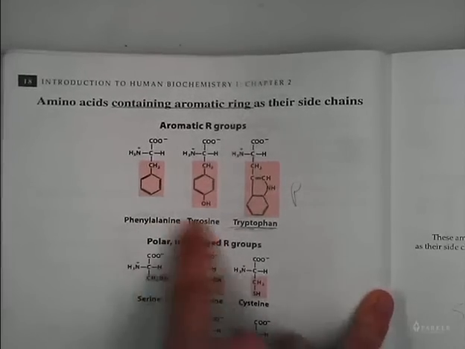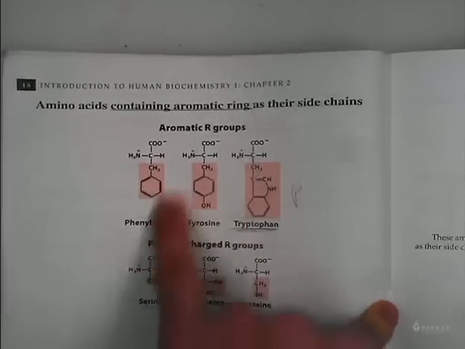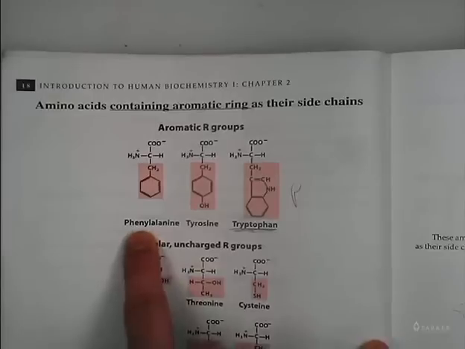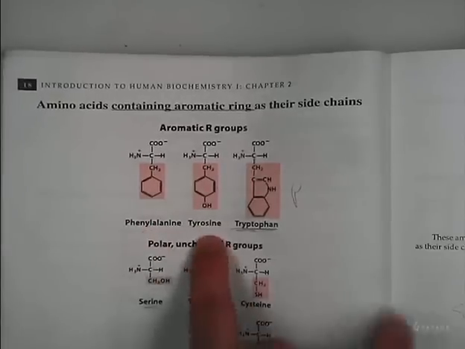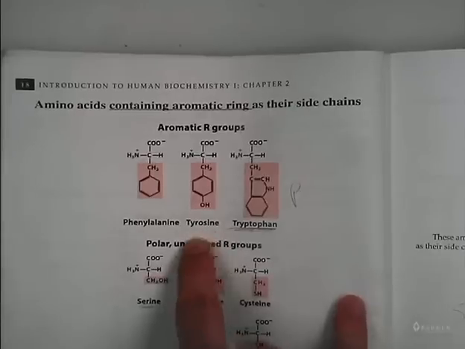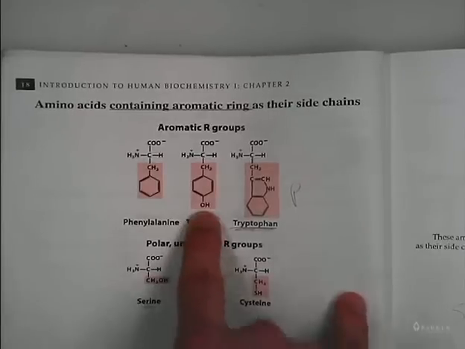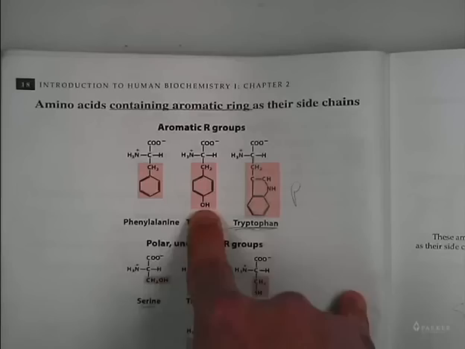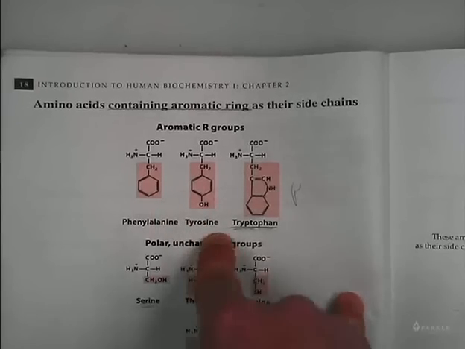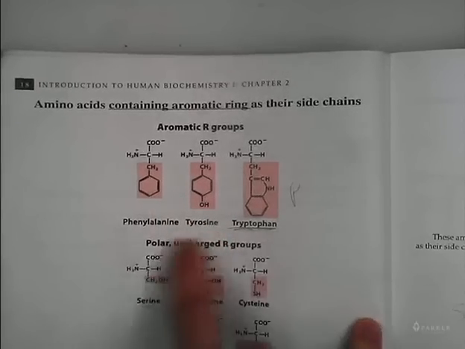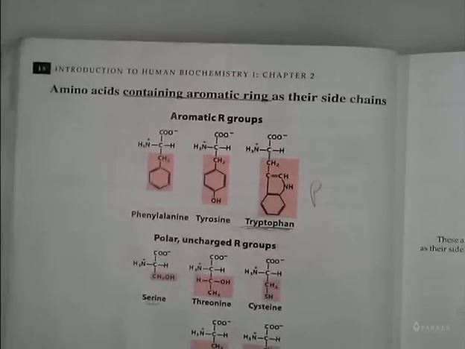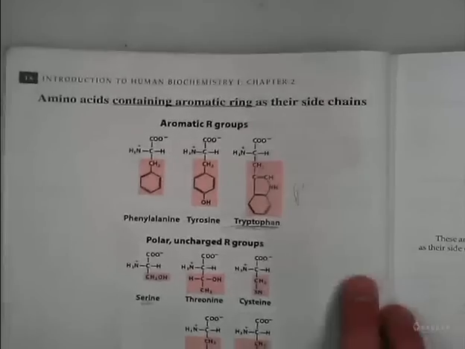Phenylalanine, tyrosine, tryptophan, these are our aromatics, right? We know phenyl is a circle just in the name of it. So easy. Tyrosine, all you got to do is add a hydroxyl group to phenylalanine and you have tyrosine. So those two go hand in hand. And then tryptophan, just remember that one.